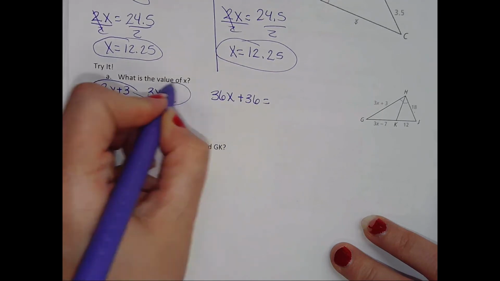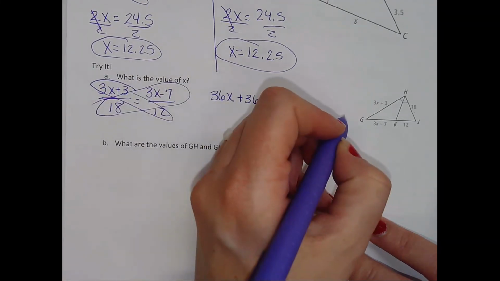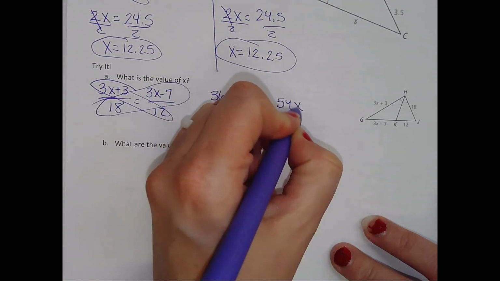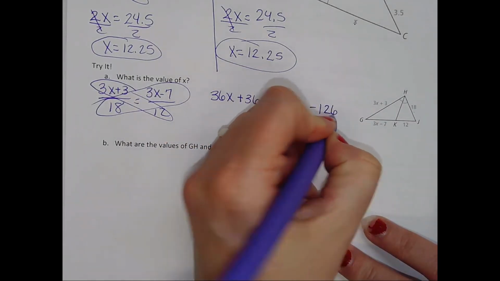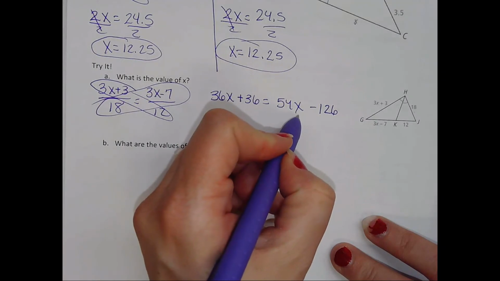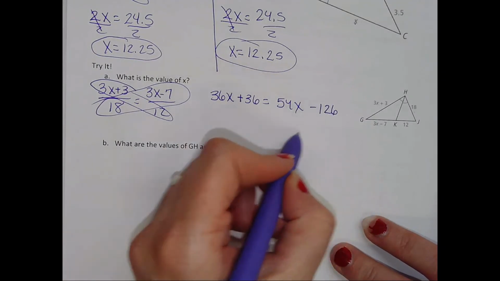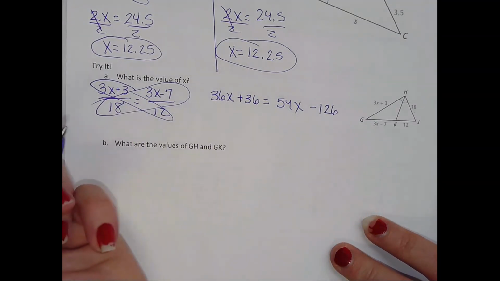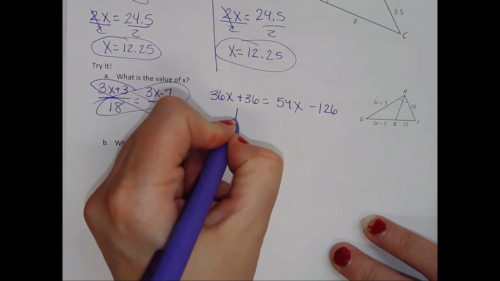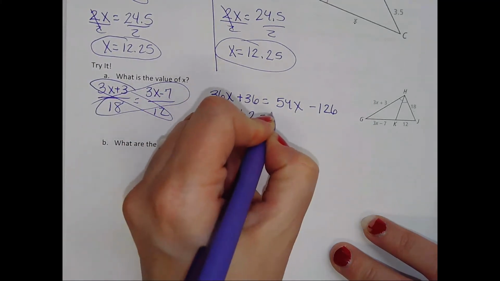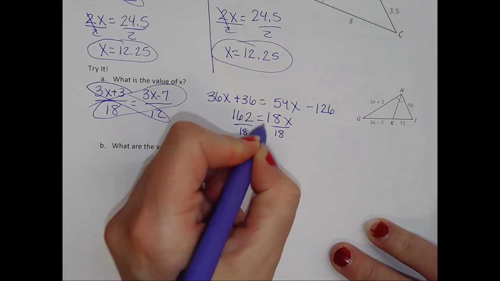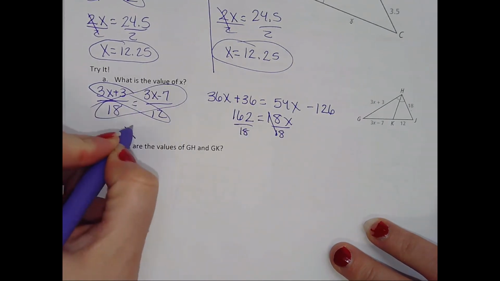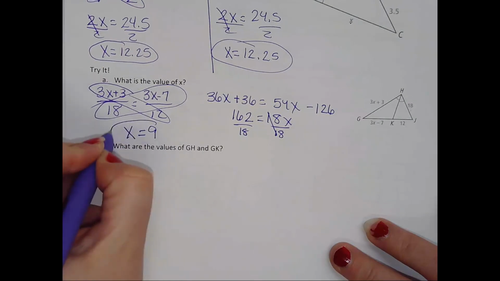equals 54x minus 126. Then bring the 36x over to the right, bring the add 126 over to the left, and you get 162 equals 18x, and then divide by 18. This just wants the value of x, and you get x to be 9.